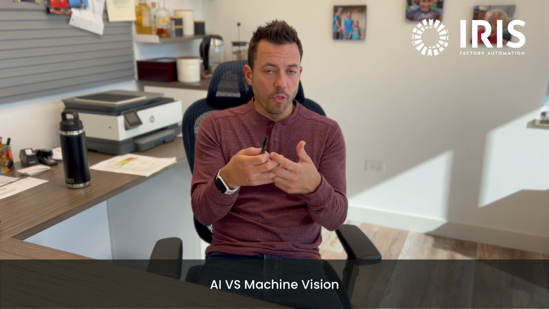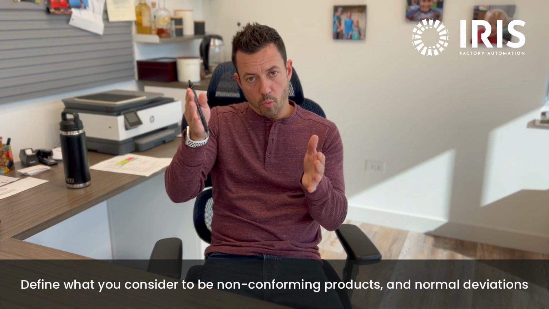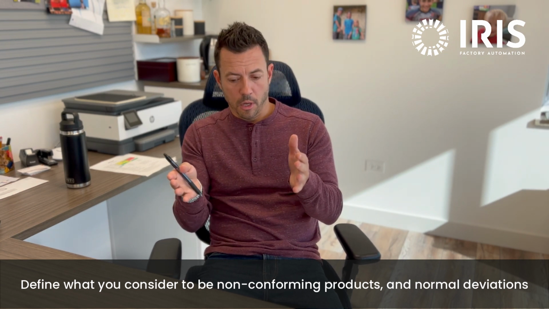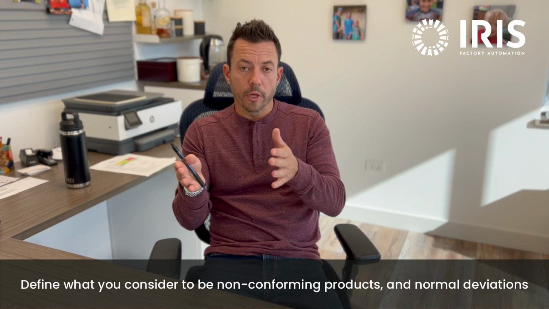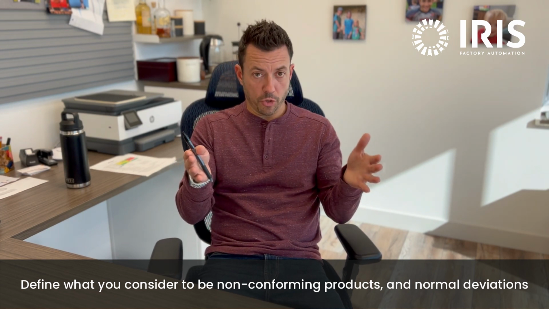AI sort of leveled the field a little bit, where it's more on the side of this is good and everything else is bad, or more specifically, this group of things is good and this group of things is bad. So if you think about machine vision, what you're really trying to do when you're writing your specification and you're deploying a system that's going to be successful is make sure that you have a clean divide between what you consider to be non-conforming products and what you consider to be normally occurring deviation in your manufacturing process.